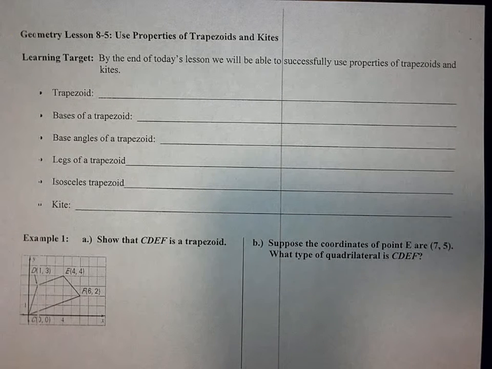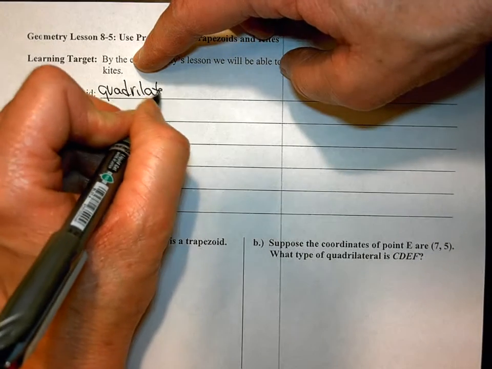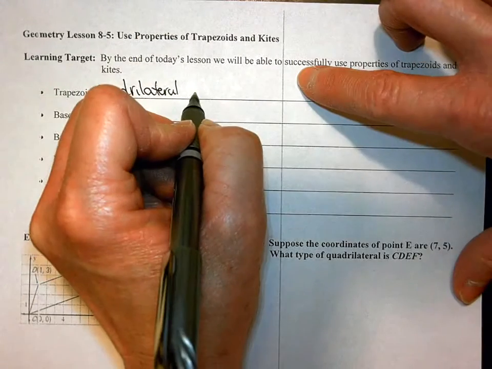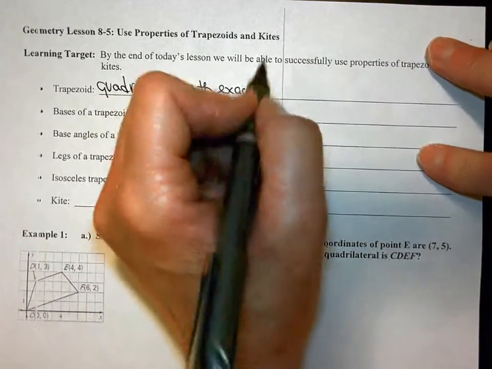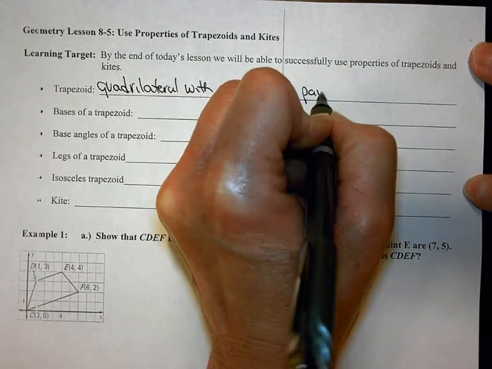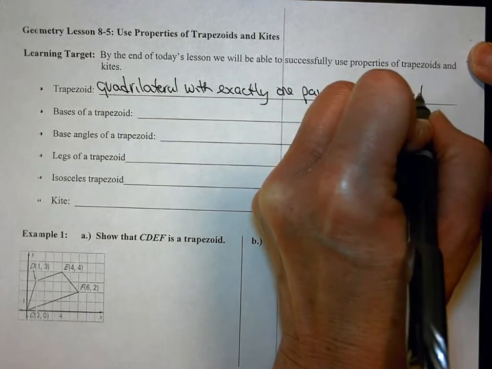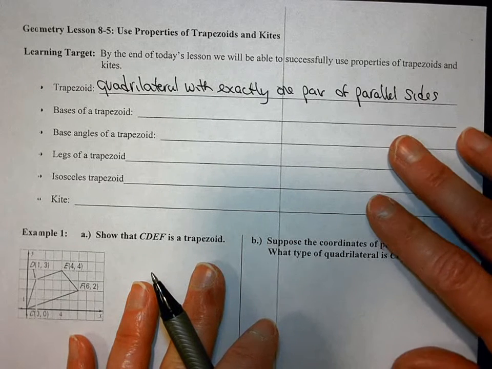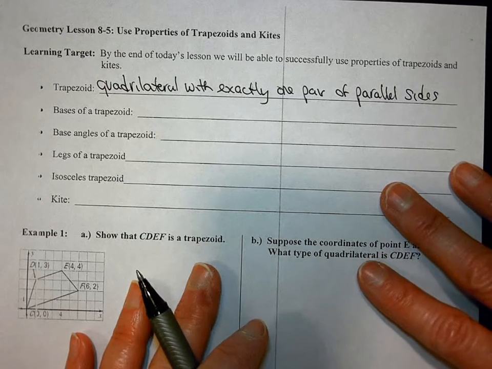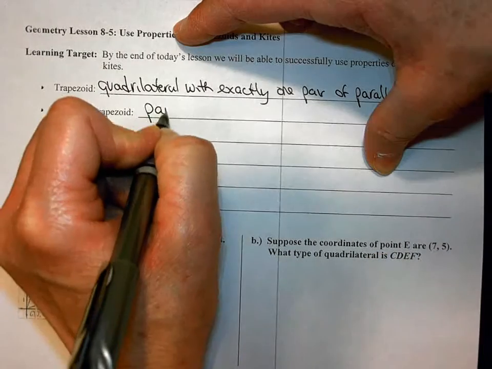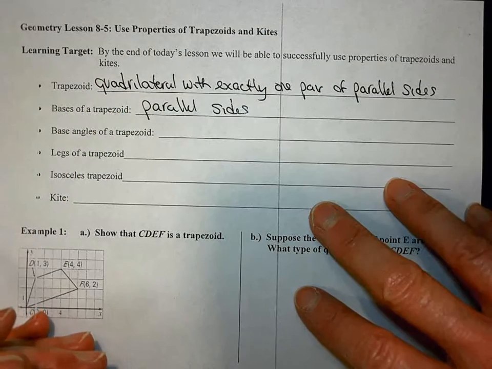Okay, a trapezoid. A trapezoid is a quadrilateral, so it does have 4 sides, but it has exactly 1 pair of parallel sides. So either the top is parallel to the bottom or the left is parallel to the right, but not both. Okay, the bases of a trapezoid are always the parallel sides. So whichever sides are parallel are considered the base of the trapezoid.